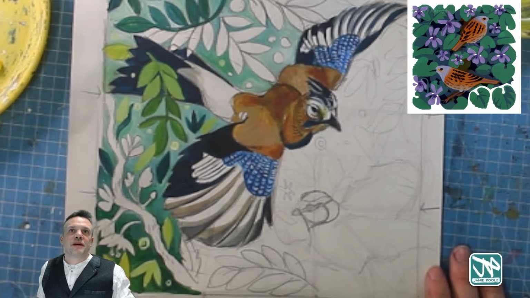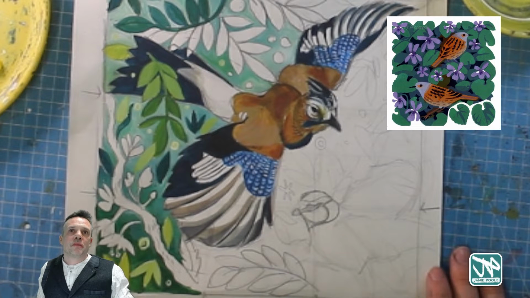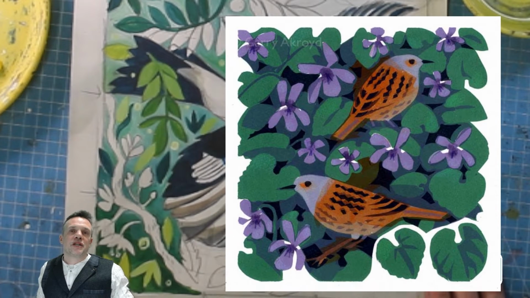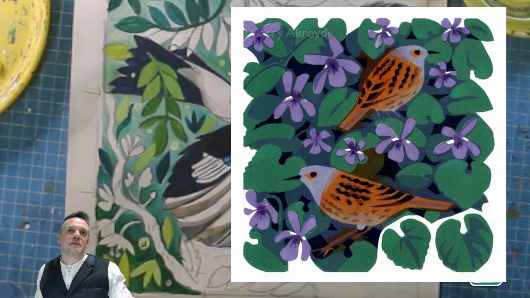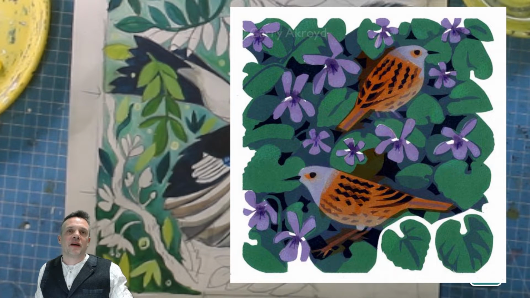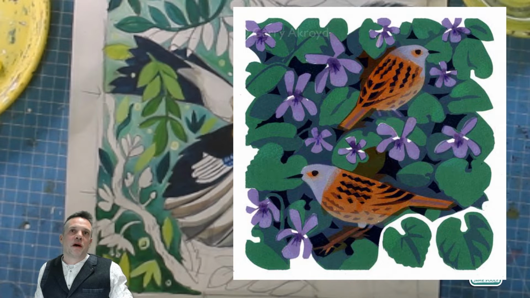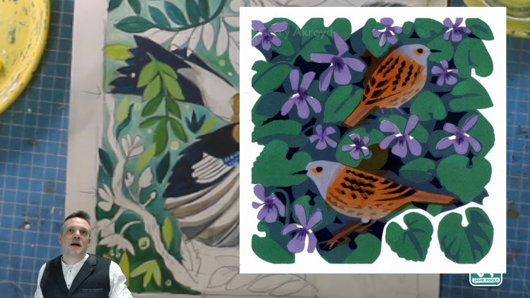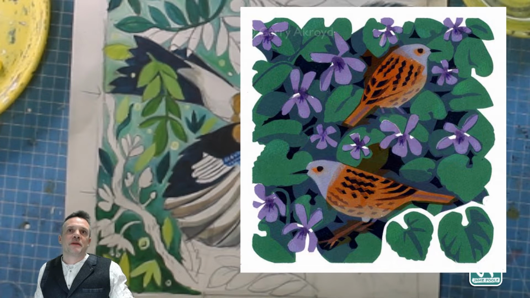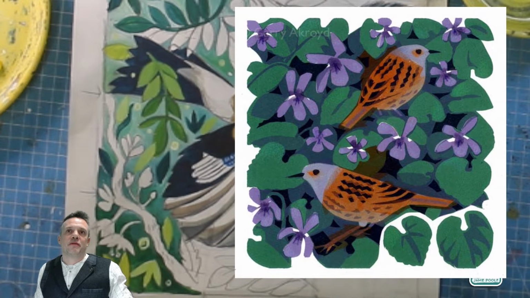So I've taken inspiration, as you know already, from Carrie Ackroyd's work, and she does serigraph designs, which means she uses screen printing to help create these out of multiple layers of color that are then printed over each other and so forth by using different masked pieces of paper. So we've taken that idea, but we're using acrylics.